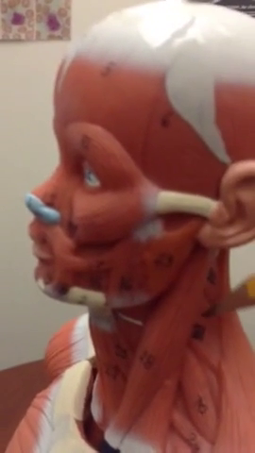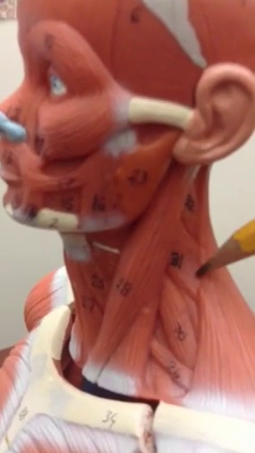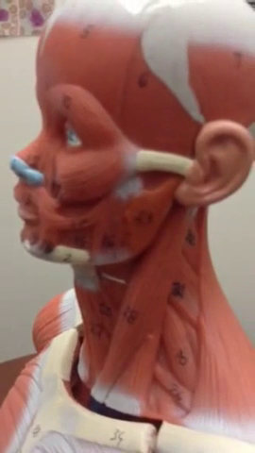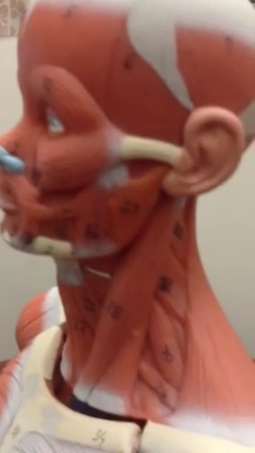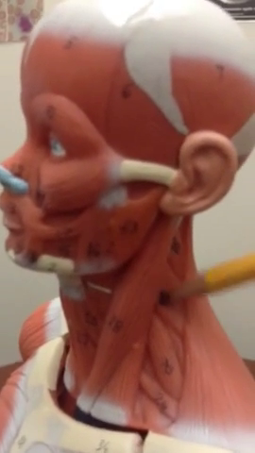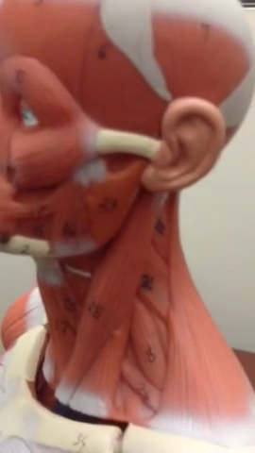It's the opposite direction of your sternocleidomastoid. It's going to be your levator scapulae. So remember that one. It's going to be the opposite direction of your sternocleidomastoid. That's going to be your levator scapulae.